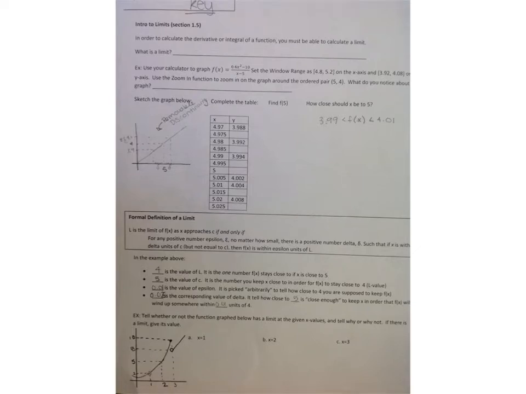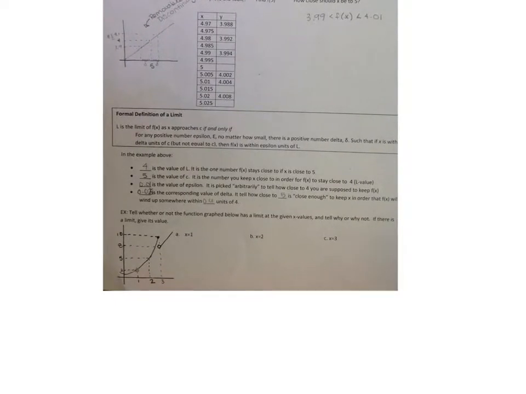Since we didn't have time in class yesterday to go over the last example in your notes, I want to go over it with you now in order to help you with your homework. So the example says, tell whether or not the function graphed below has a limit at the given x values and tell why or why not. If there is a limit, give its value.